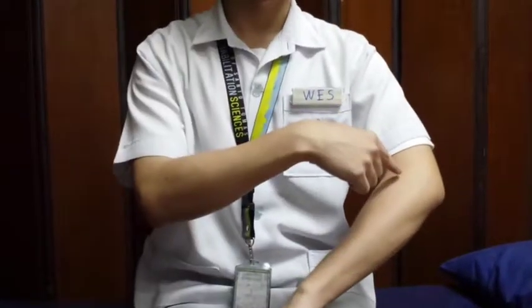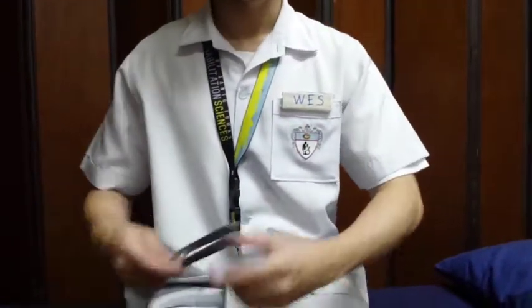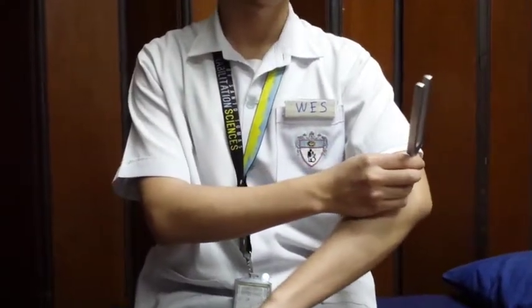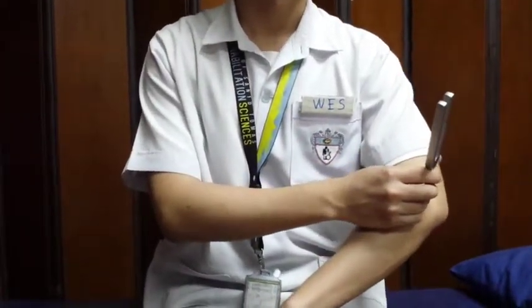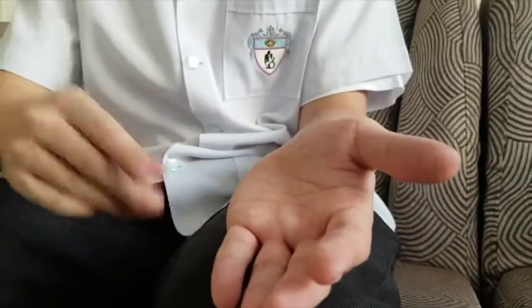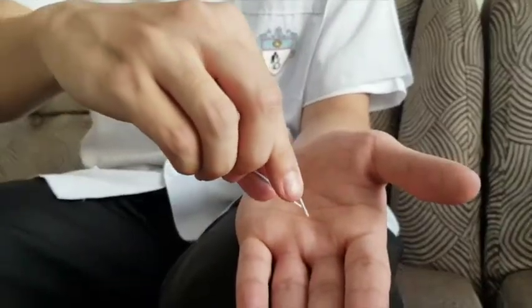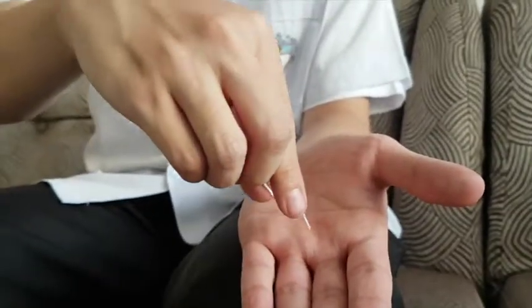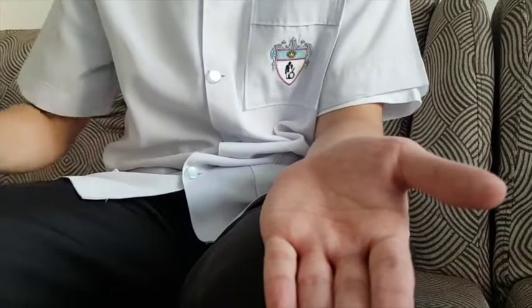For vibratory sense, the PT puts a vibrating tuning fork on top of a bony prominence and asks the patient what they feel. The patient should be able to feel a vibration on the bony prominence. For combined cortical sensation, we start with 2-point discrimination, wherein the patient is asked to identify when he or she last felt that there are two surfaces touching his extremity.